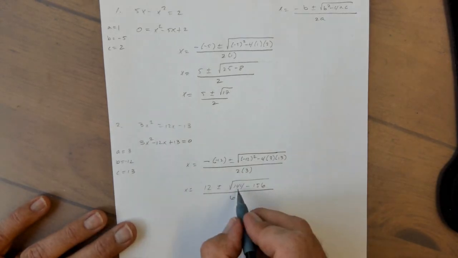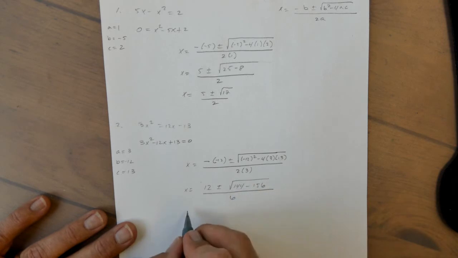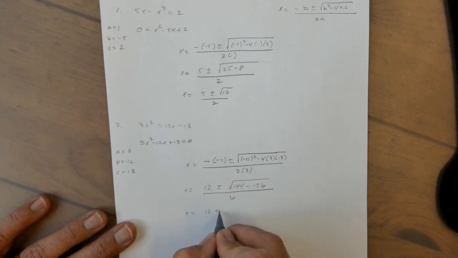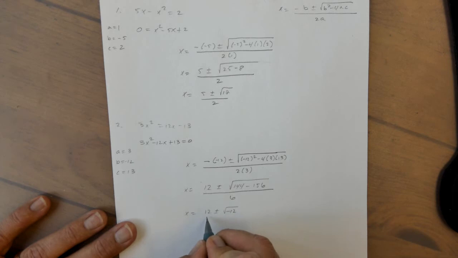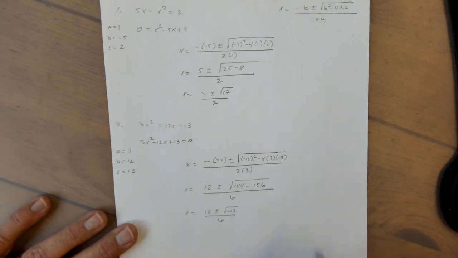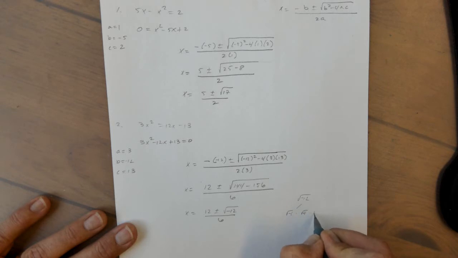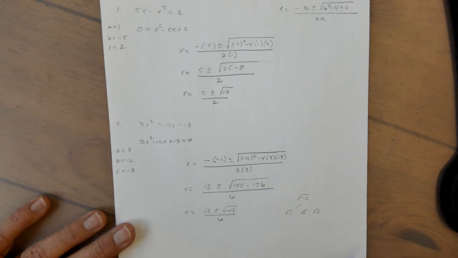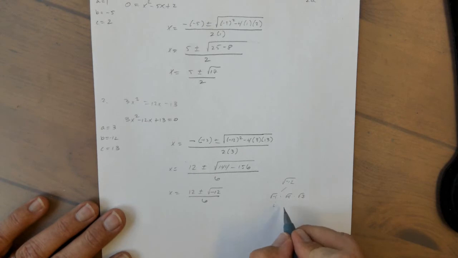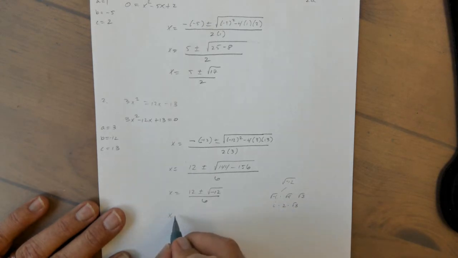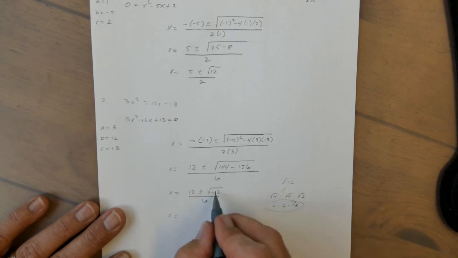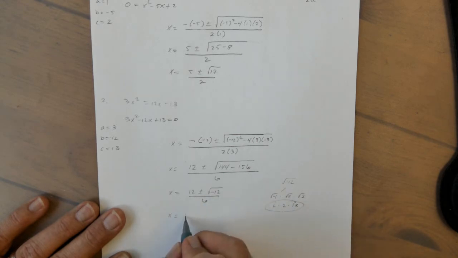So notice here, we're subtracting a larger number from a smaller number. We know that's going to leave us with a negative. So that's negative 12 over 6. So we're going to have an imaginary solution. So the square root of negative 12 can be written as the square root of negative 1 times the square root of 4 times the square root of 3. So we have i times 2 times root 3, or 2i root 3. So we're going to substitute 2i root 3 for our square root of negative 12.